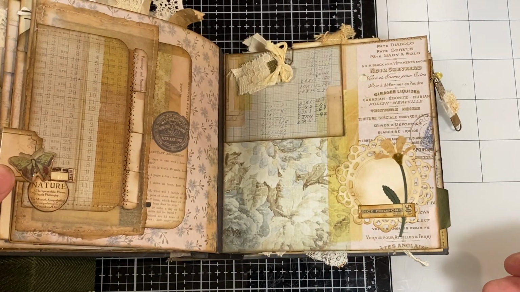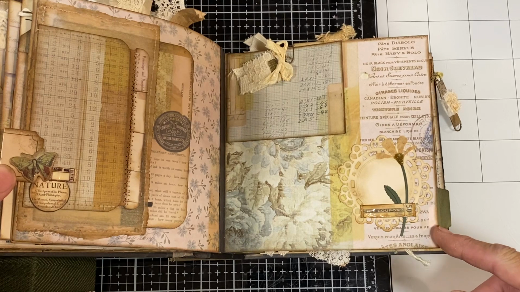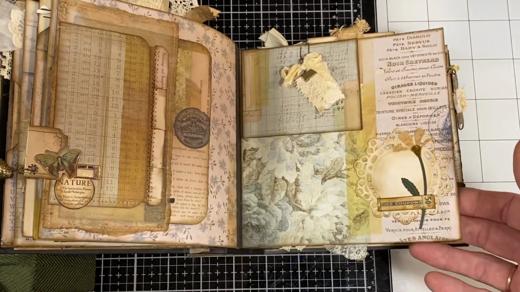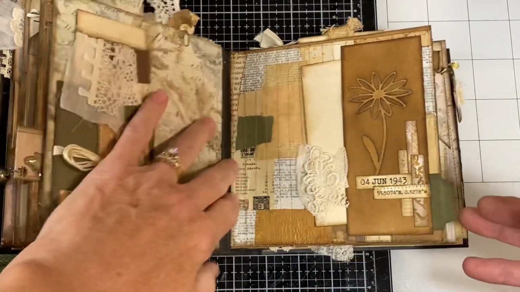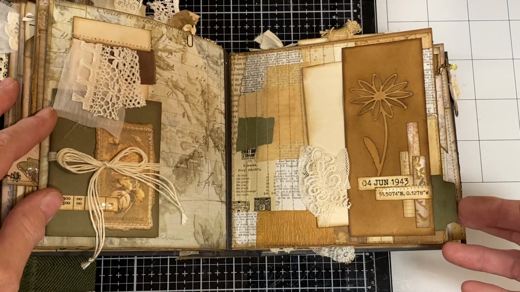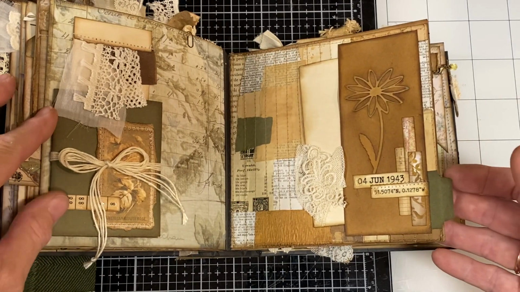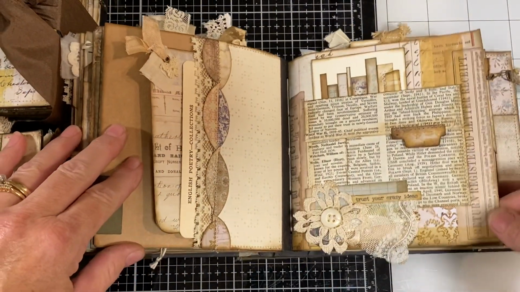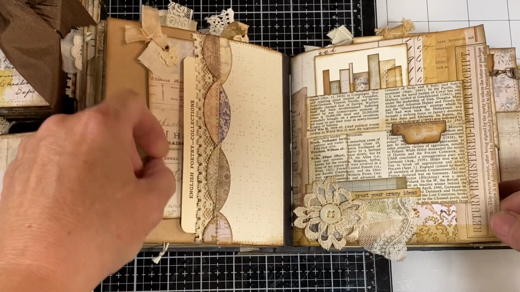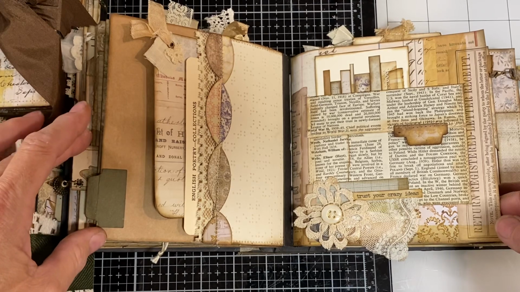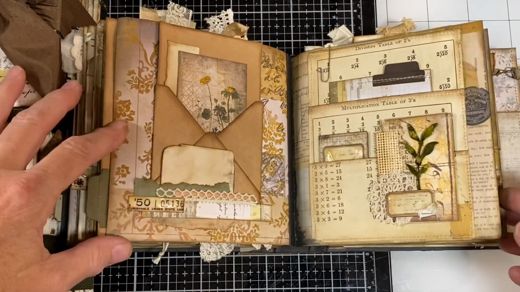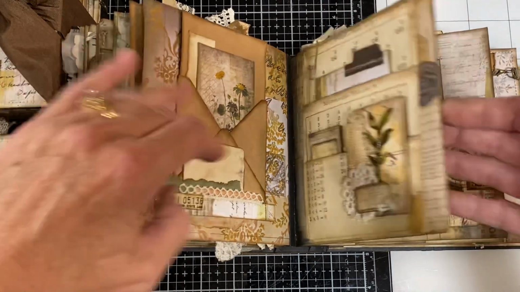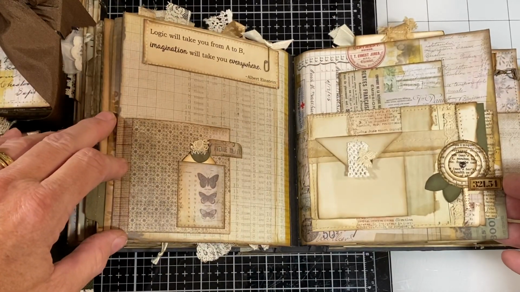Page 12 and page 13. Page 14 and page 15. Page 16 and page 17. Page 18 and 19. Page 20 and 21.